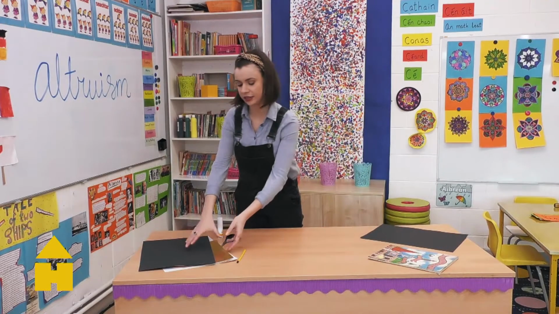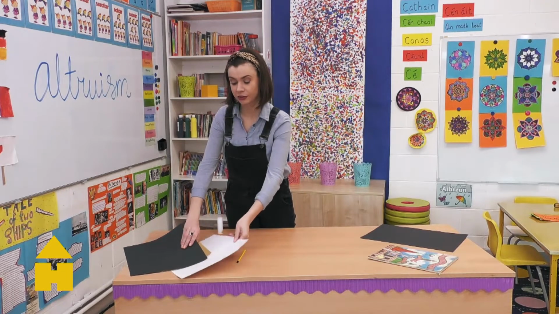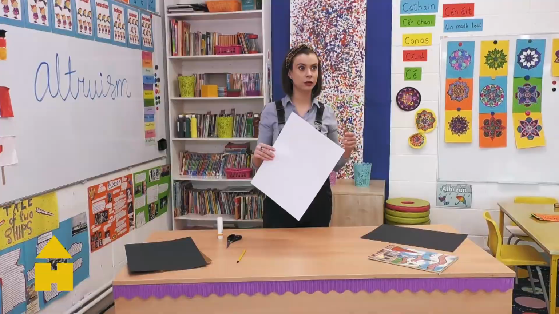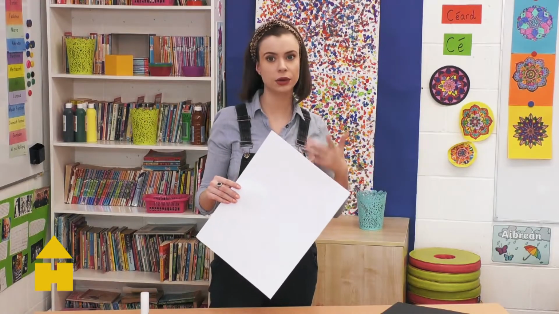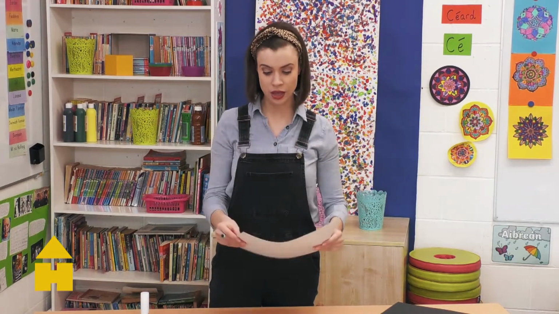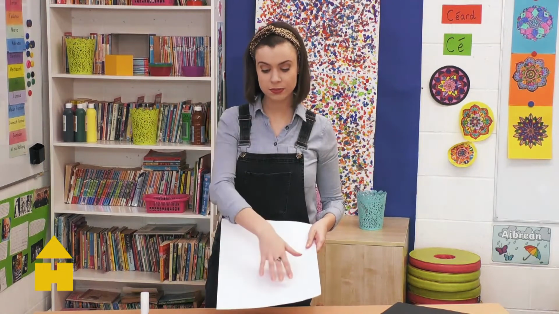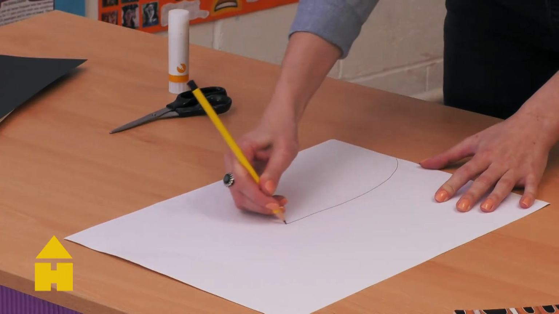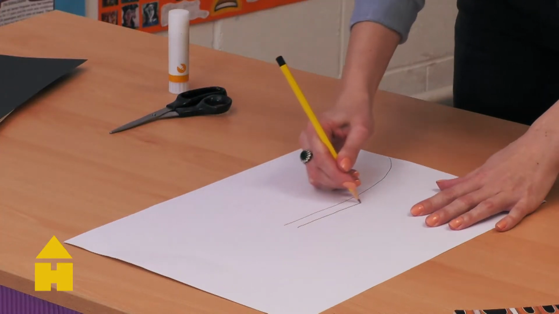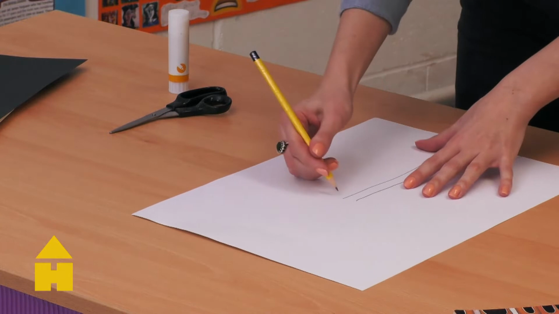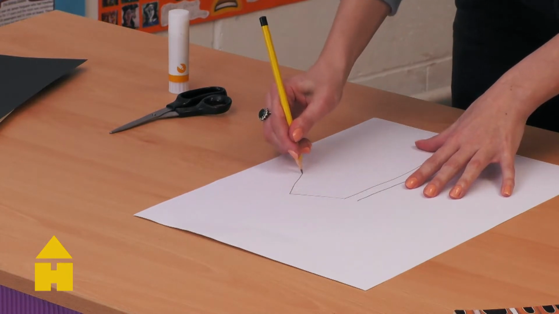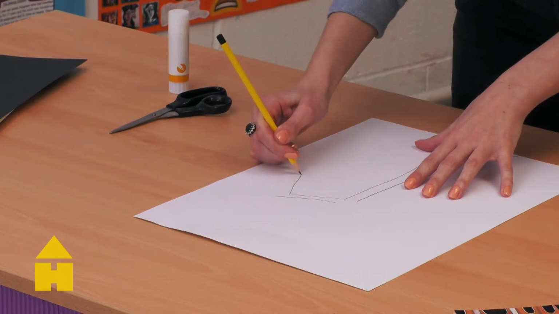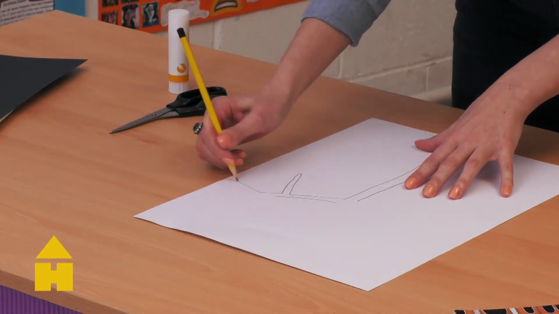Next, I'm going to get some white paper. And again, remember, you only have to pick a contrasting colour. So you could pick blue and white, you could pick yellow and purple. It's totally up to you. But what I'm going to do next is make the outline of my tree on the paper. I'm going to do the trunk and the roots. I'm doing a nice thin one because I want lots of space. And I'm going to do branches coming out of my tree, and then I'm going to give it sub-branches. Little branches coming out of there even.